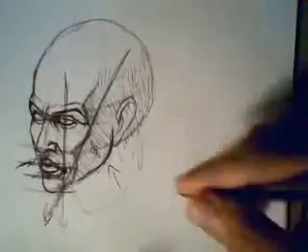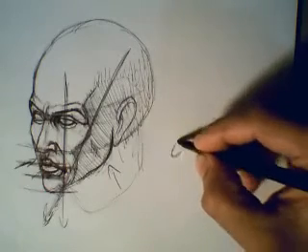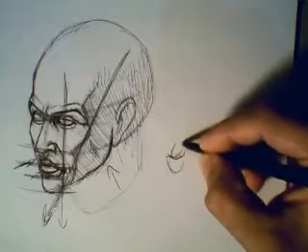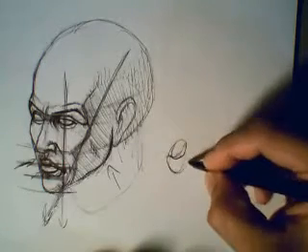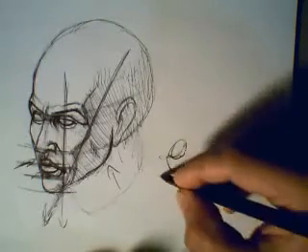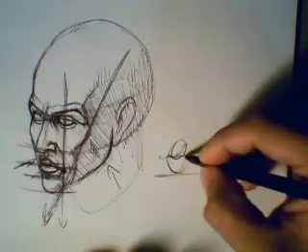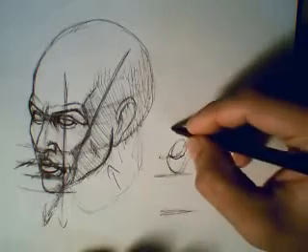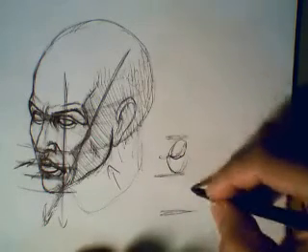Let me do a close-up of this for a second. Right, so here's what I did. Let's say I had this in a simple design. We had this lip over here, and this was the line that was going, and then we had the other line over here, and this is where the line for the nose was.